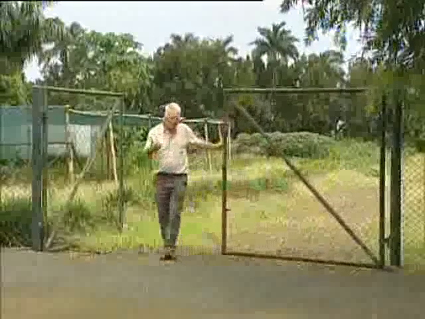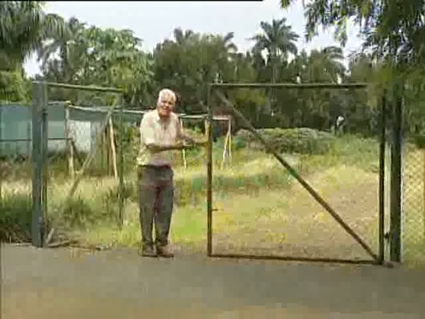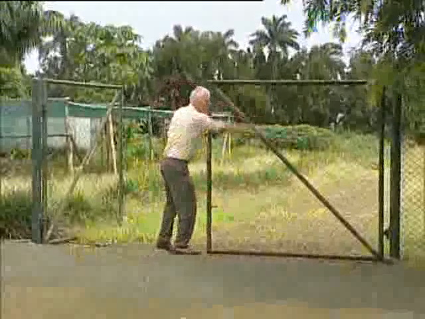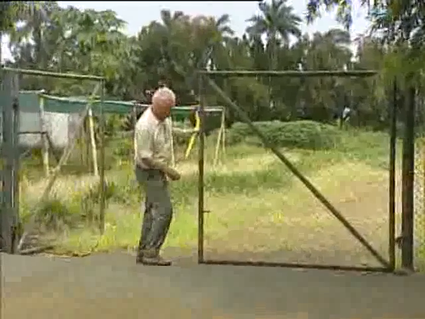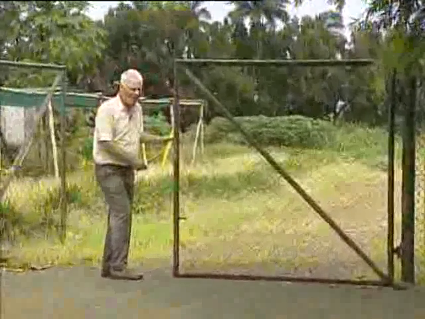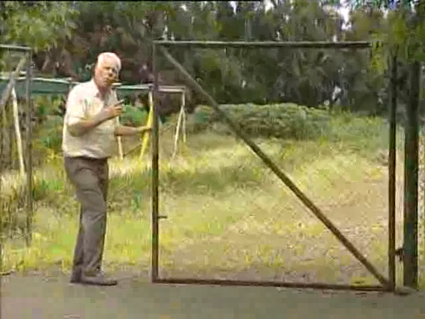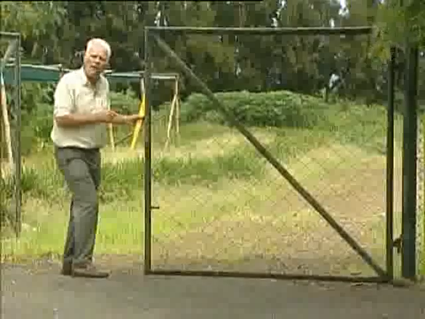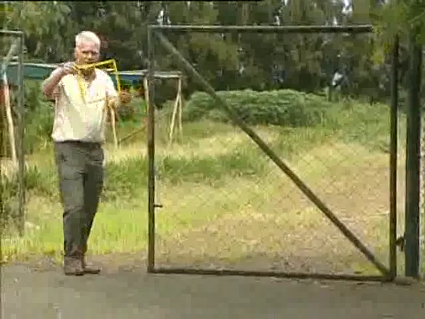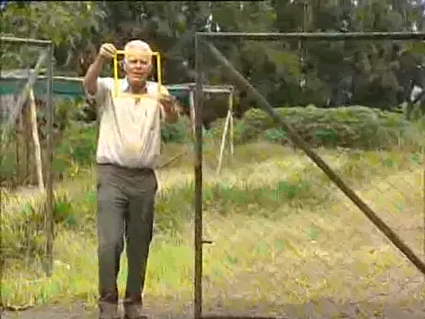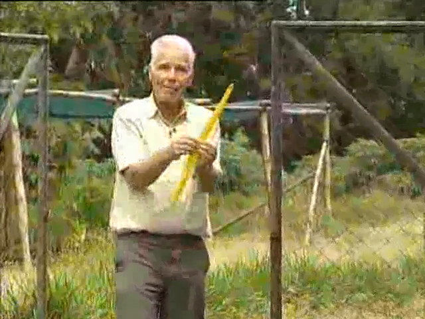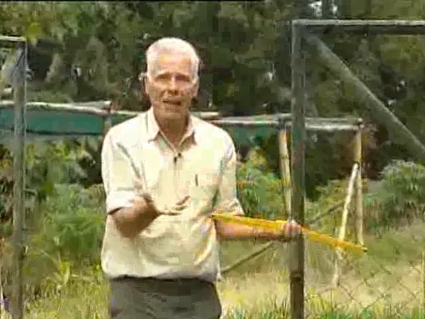Now I've brought you to see another gate. This gate is, I think you'll recognize it, a quadrilateral. It looks like a square to me. Now the only trouble with quadrilaterals is that they're not very strong. Now if I show you this square here, see what happens when I push it. It collapses. It's no good. It's not strong.